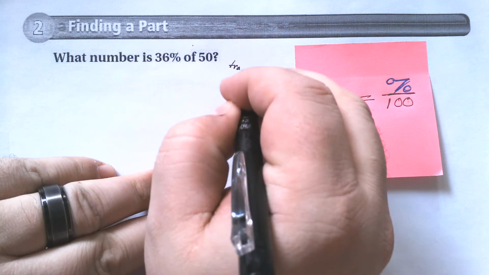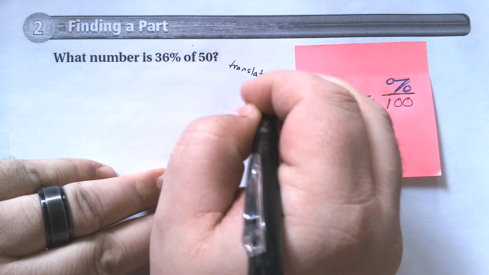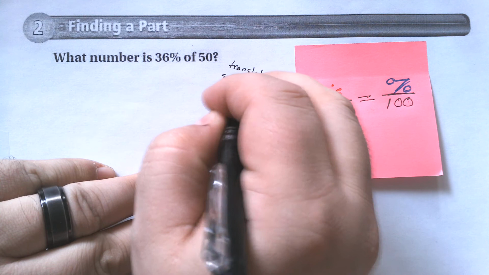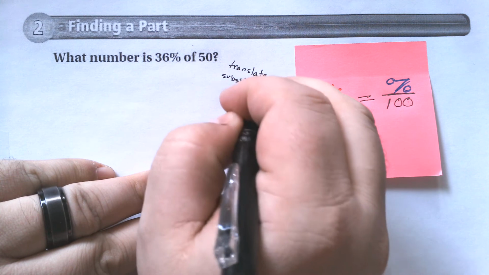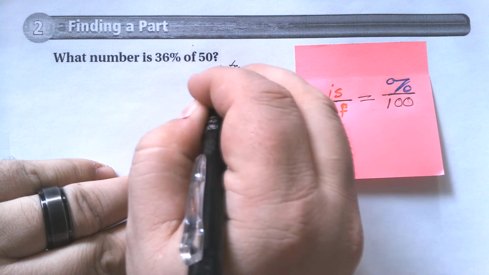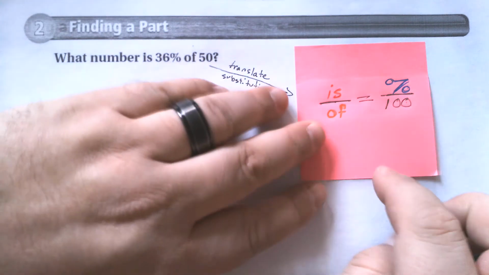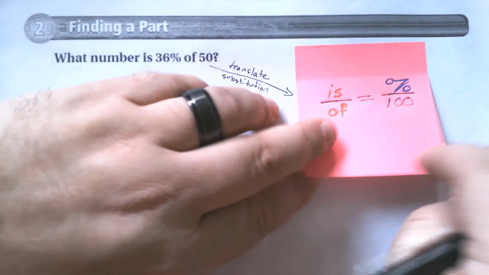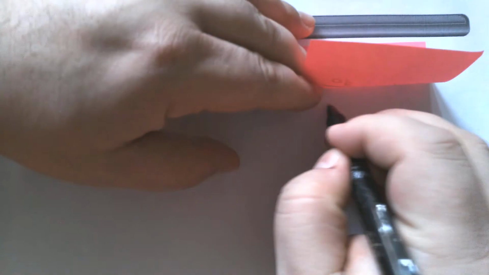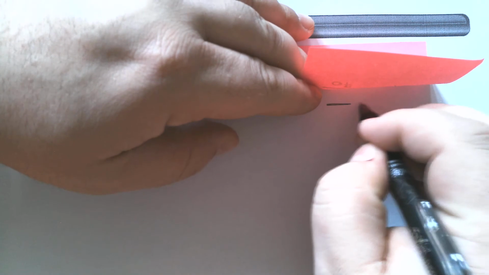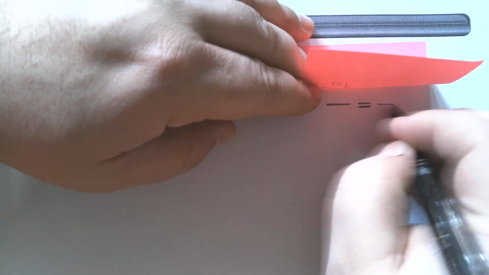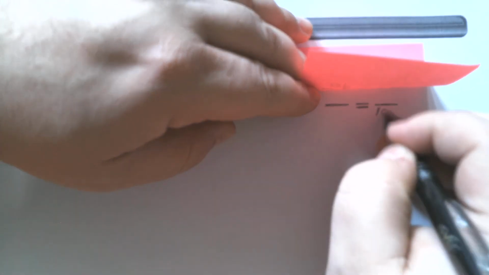So we're going to translate by substitution from this statement into this formula. I'm just going to copy down the parts that are always true, that never change, and that's this fraction bar, the equal sign, this fraction bar, and this 100.